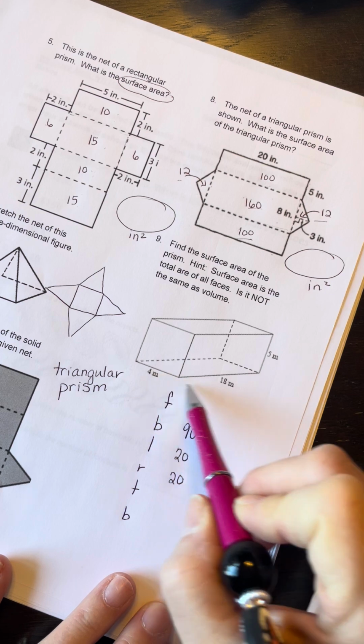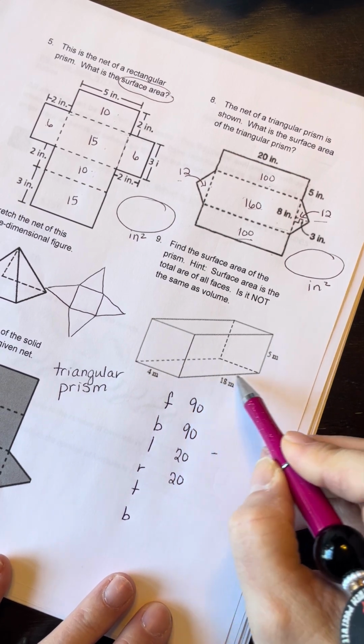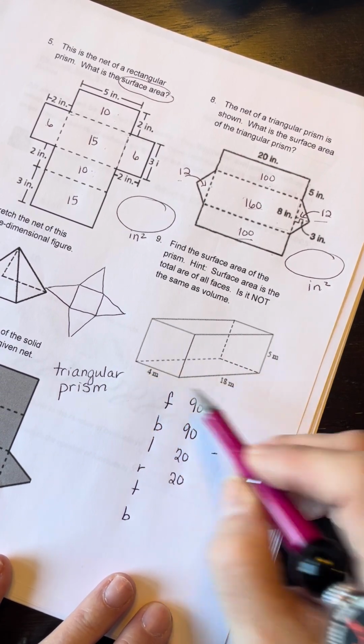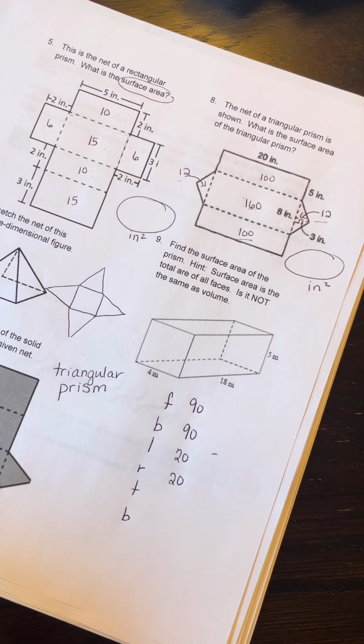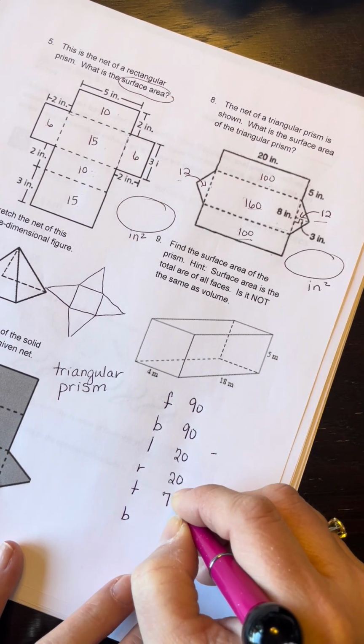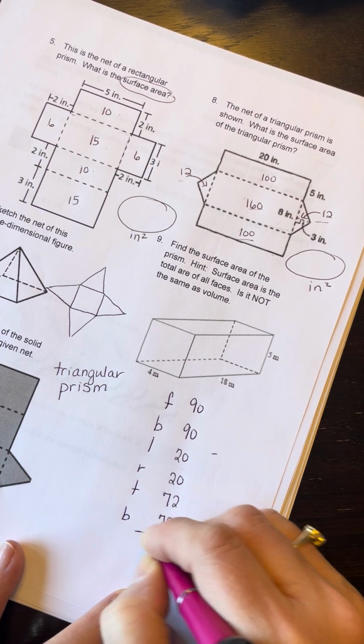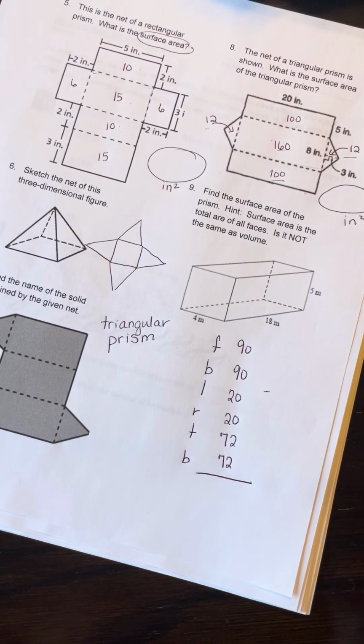Top and the bottom, okay, I'll do the bottom. The bottom is 18 long. It's 4 wide. I believe that's 72, but let me check. Yeah, 72. Okay, total those and you'll get your surface area.